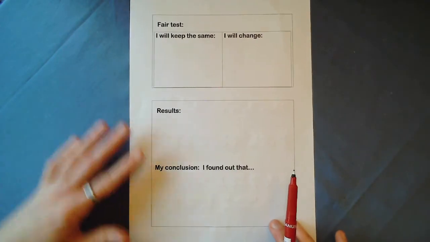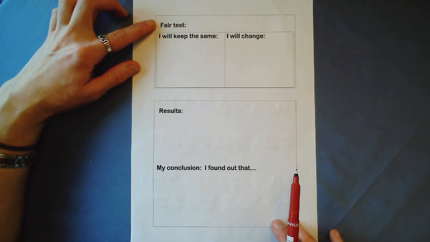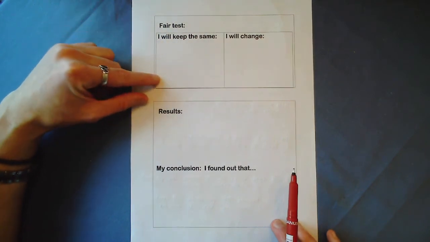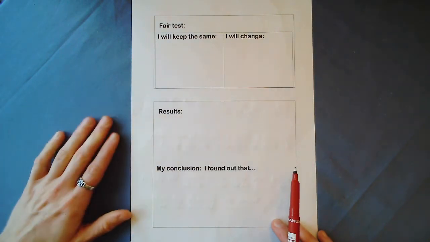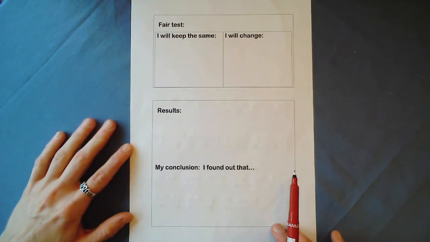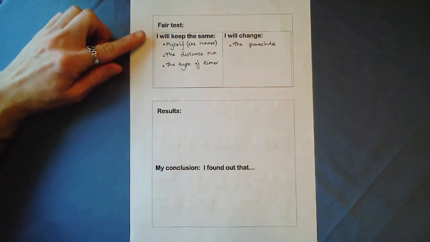Now, do you remember about a fair test? We need to think of all the things we're going to keep the same and the one thing that we will change. So what things will be kept the same and what one thing will we change? So if you thought of any of these, well done.